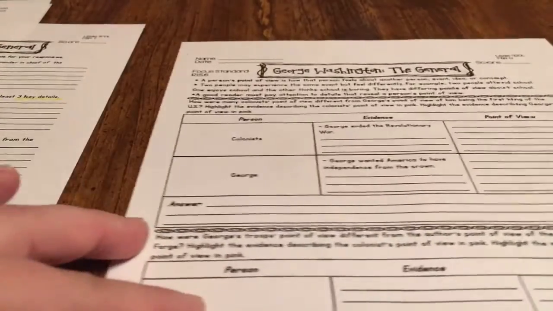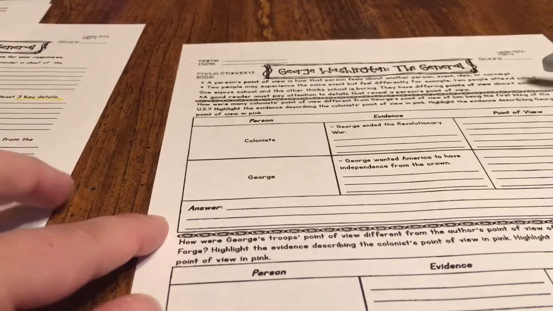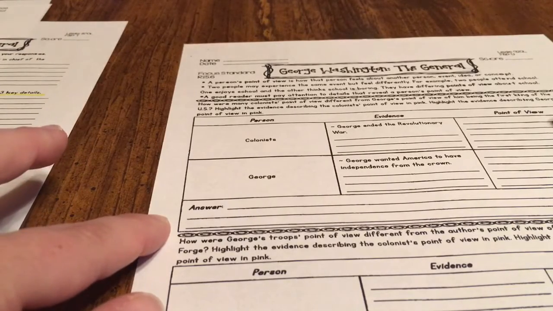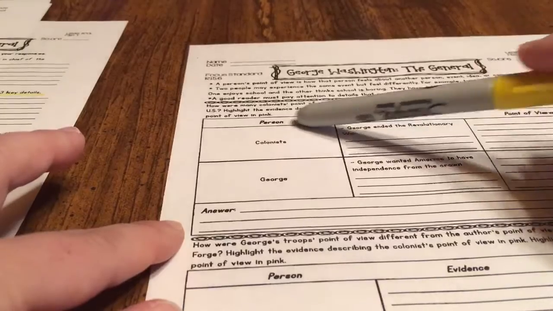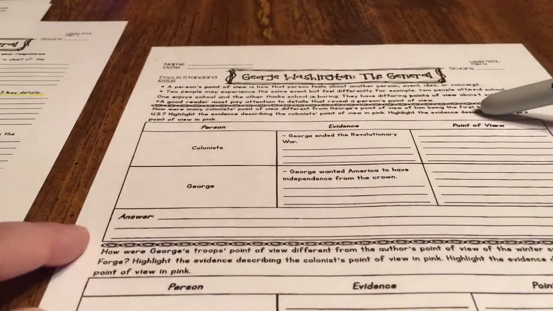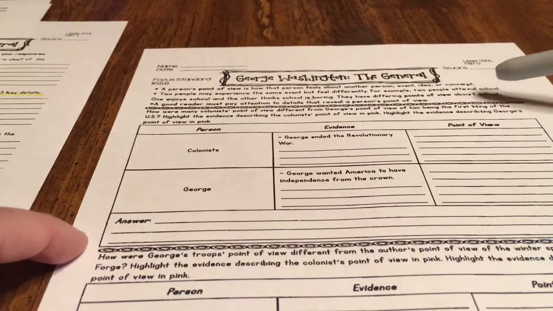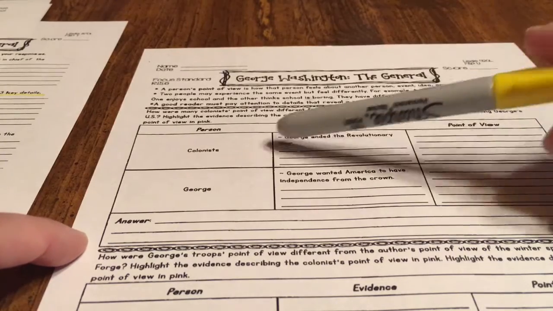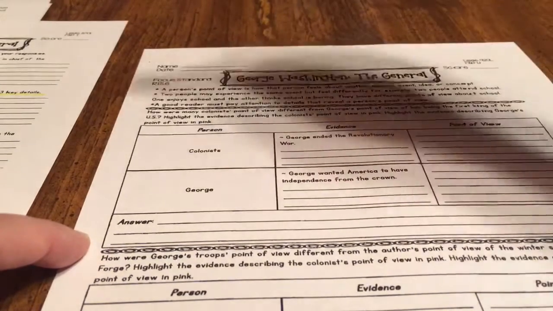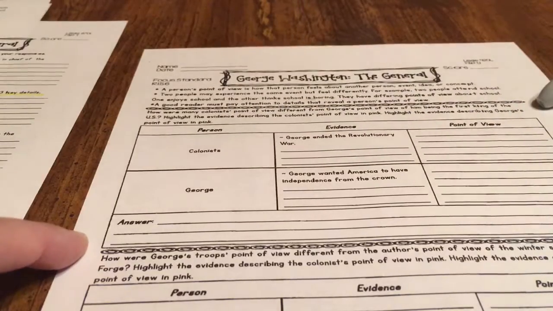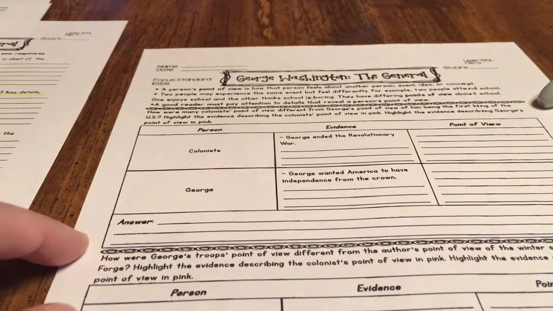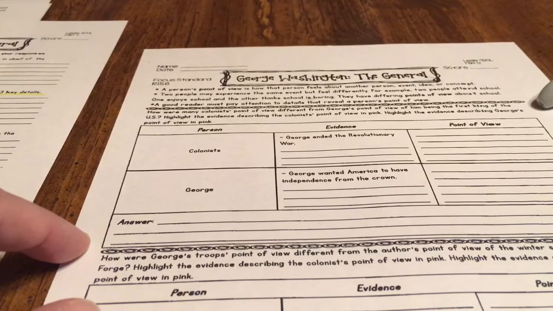This page here, let's see here, it has to do with a person's point of view. Two people might experience the same event but feel differently. Okay. So just read the top here. It gives a question after this little line. It says, how are many colonists' point of view different from George's point of view of him being the first king of the U.S.? Highlight evidence describing the colonists' point of view in pink. Highlight the evidence describing George's point of view in pink.